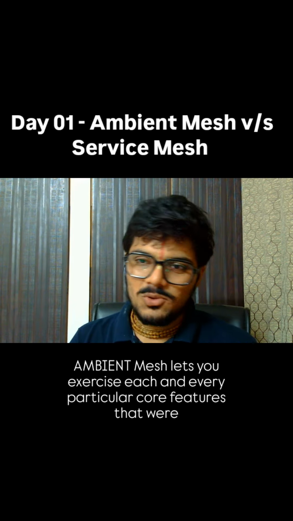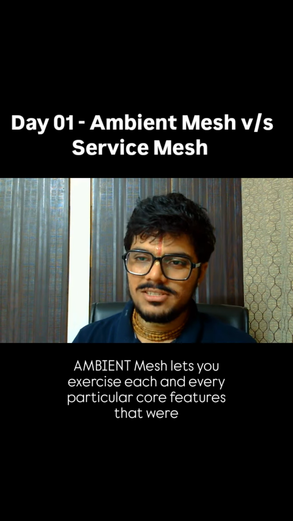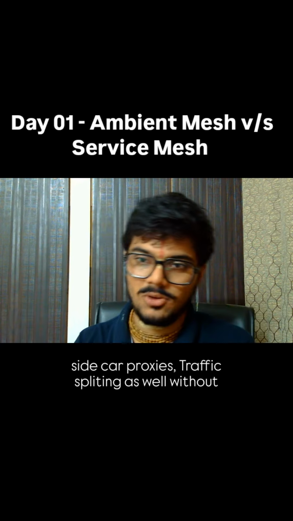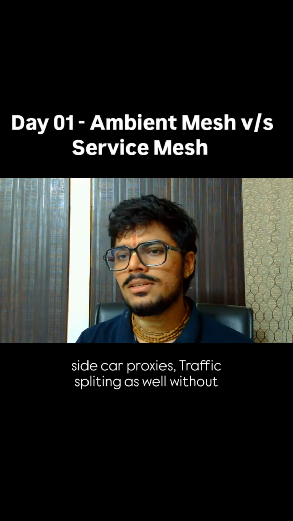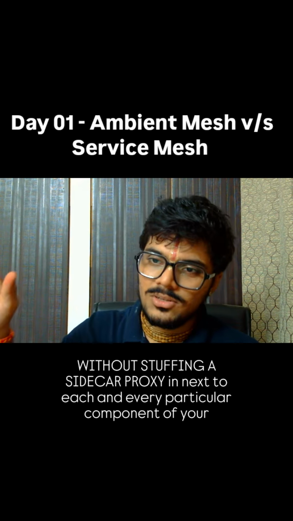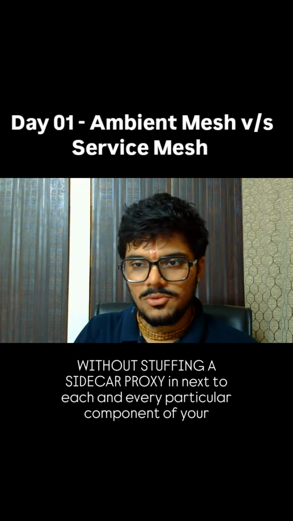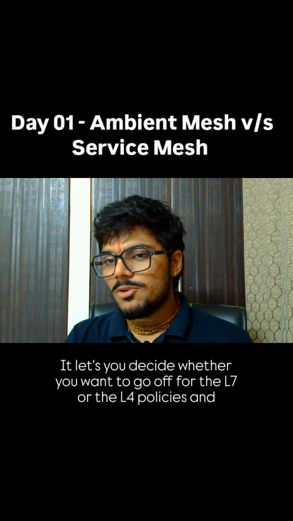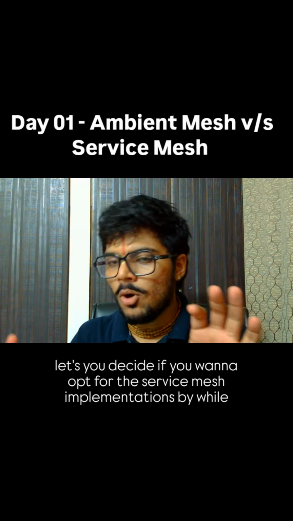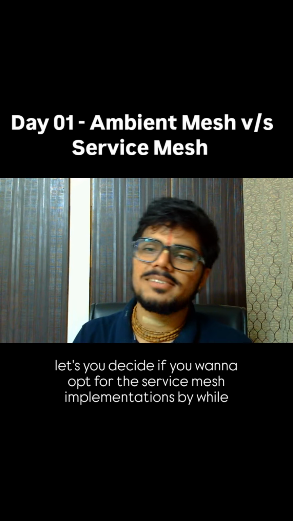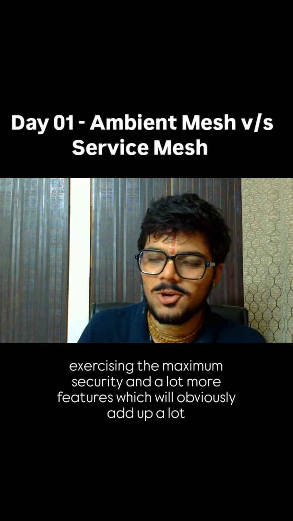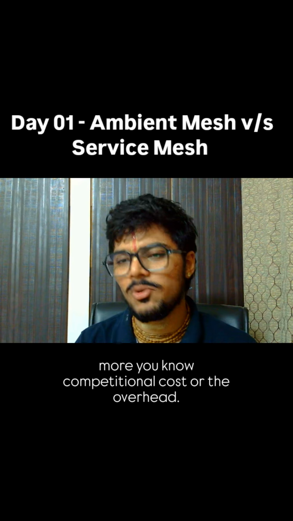Ambient mesh lets you exercise each and every core feature that was available with the service mesh, like the observability, security, and the traffic splitting as well, without stuffing a sidecar proxy next to each and every component of your Kubernetes cluster. It lets you decide whether you want to opt for the L7 or the L4 proxies, and lets you decide if you want to opt for the service mesh implementation while exercising the maximum security and a lot more features, which will obviously add up a lot more computational cost or overhead.